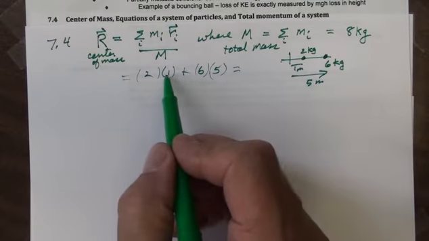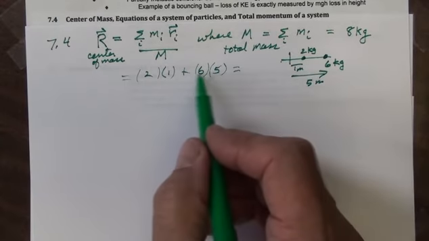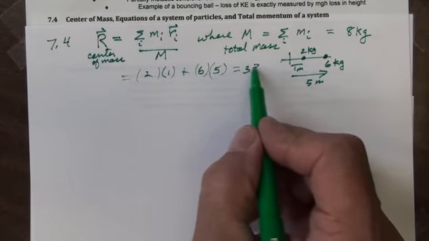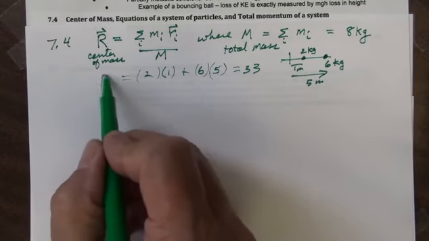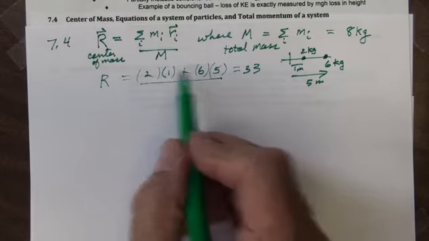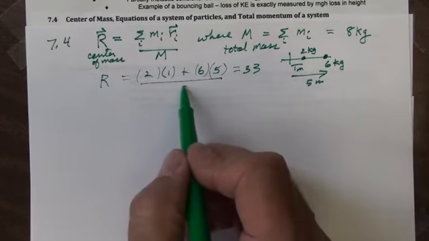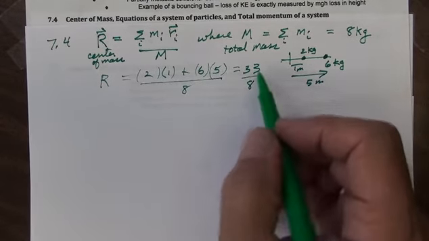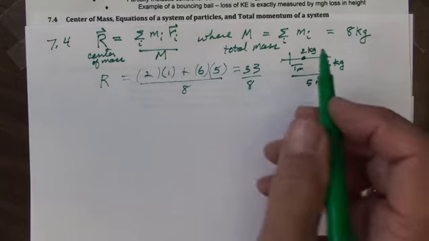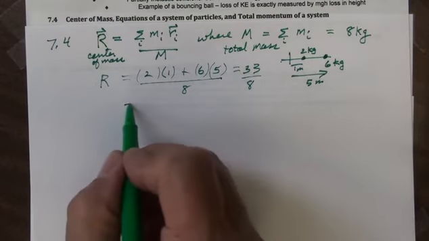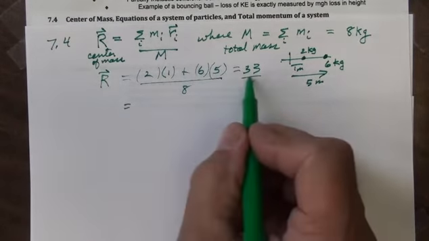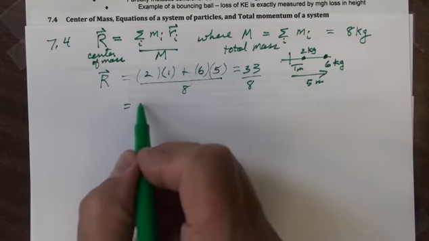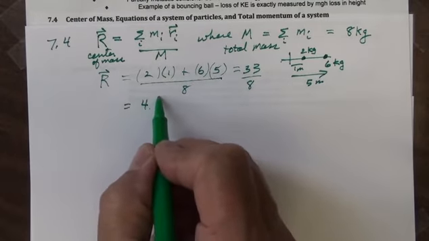So 2 times 1 is 2, 5 times 6 is 30, so this is 32. But R is given by this divided by the total mass of the system, or 8. So 32 divided by 8 is 4, so the center of mass is going to be 4 meters.